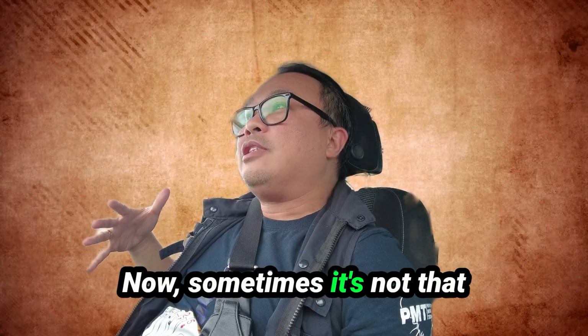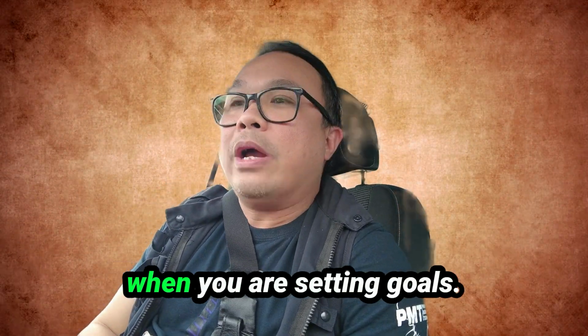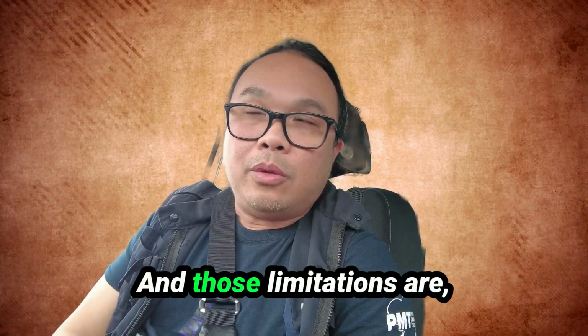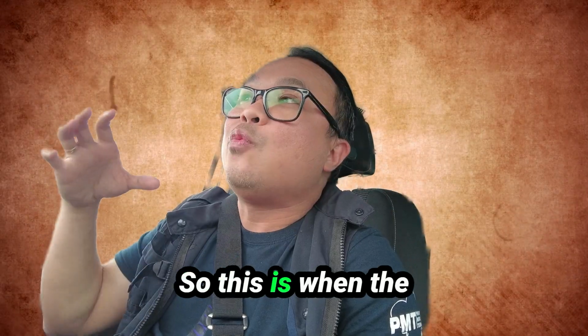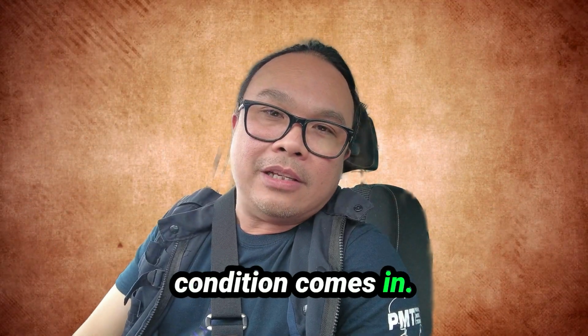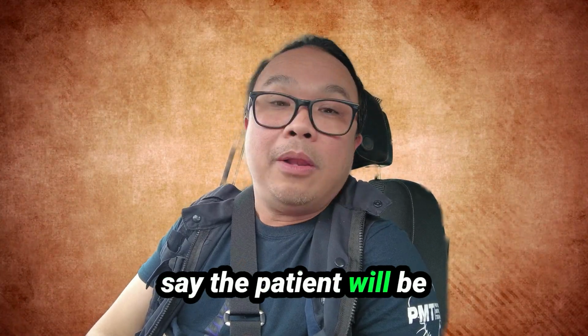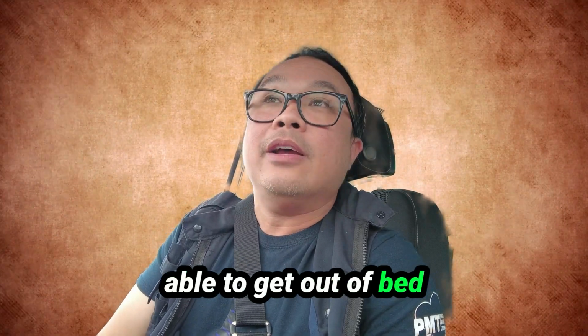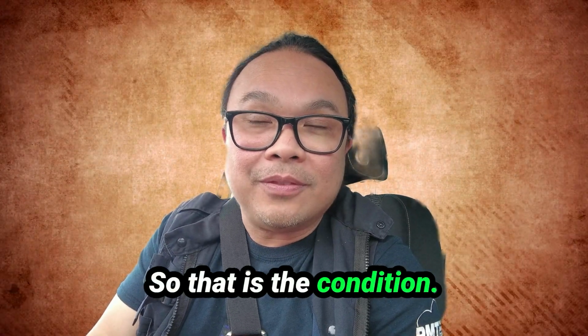Simple. Now, sometimes it's not that straightforward because there will be some limitations when you are setting goals. And those limitations are they just can't get out of bed. So this is when the condition comes in. C, right? So for example, you can say the patient will be able to get out of bed with assistance of one. So that is the condition.